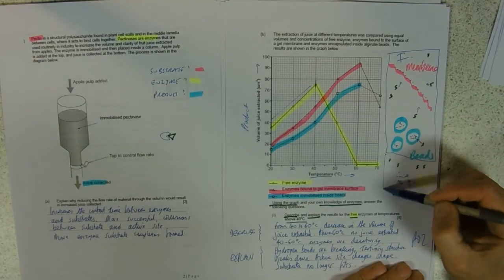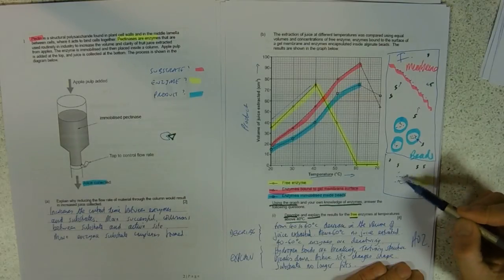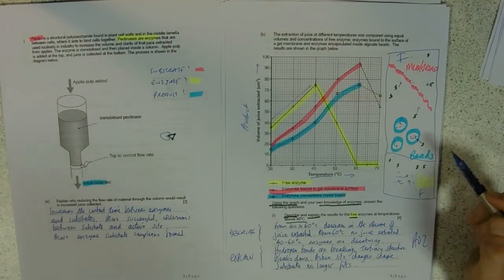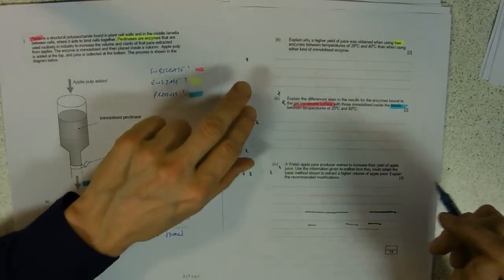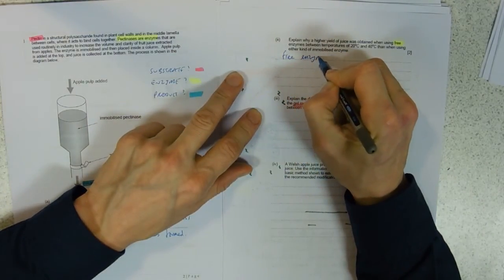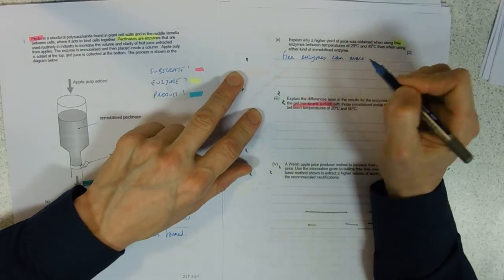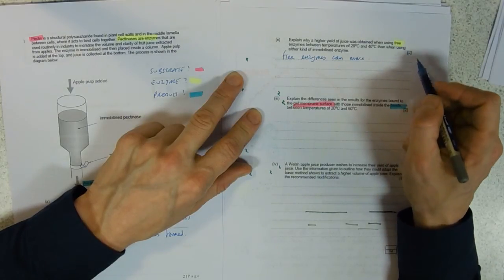Whereas our free enzyme, the enzyme can move and have a larger chance of collision. So that's going to be the basis of our answer. Free enzymes can move. There's more chance of a collision. So remember, this is 2 marks, so we need to say at least 2 separate things.